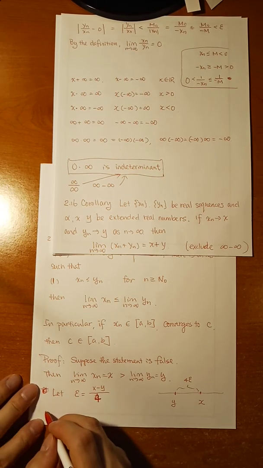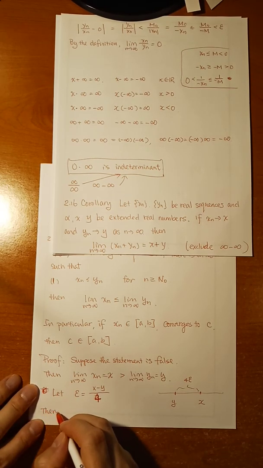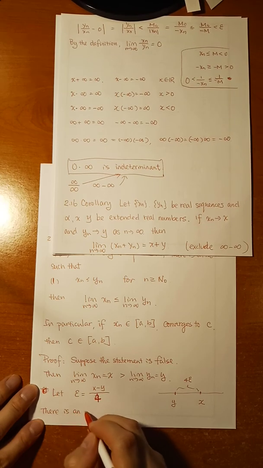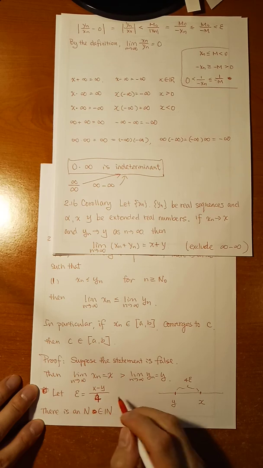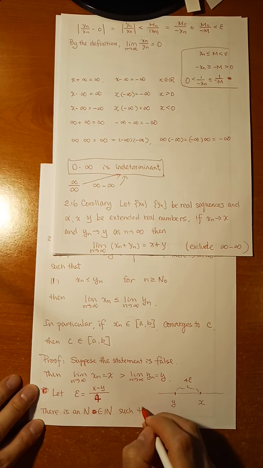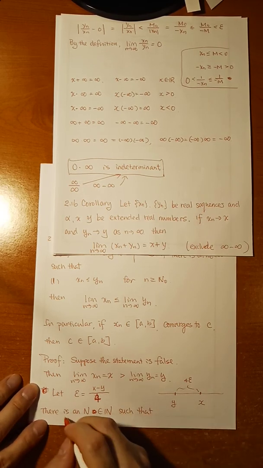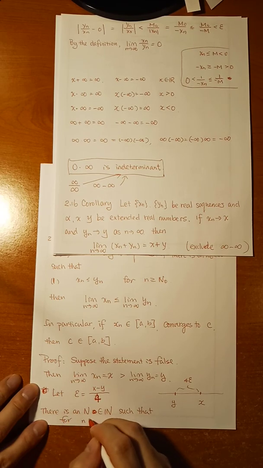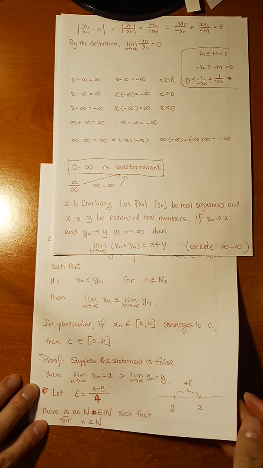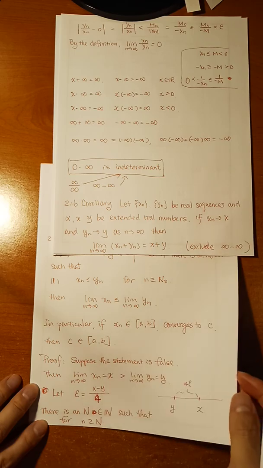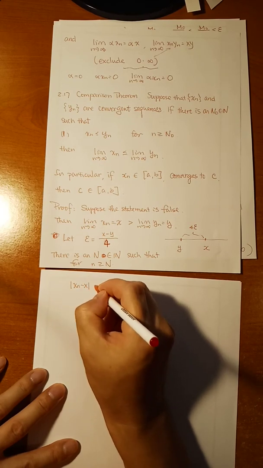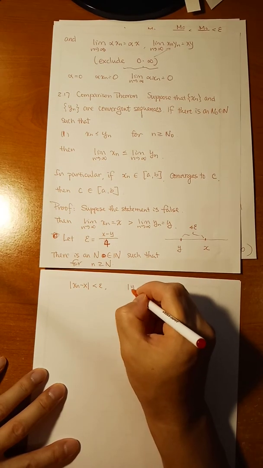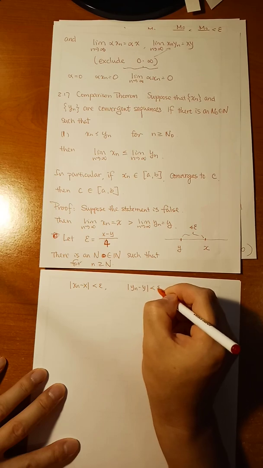Okay, for epsilon, there is a capital N greater than 0, capital N belonging to the natural numbers, such that for n greater than or equal to capital N, we have |xn minus x| less than epsilon and |yn minus y| less than epsilon.